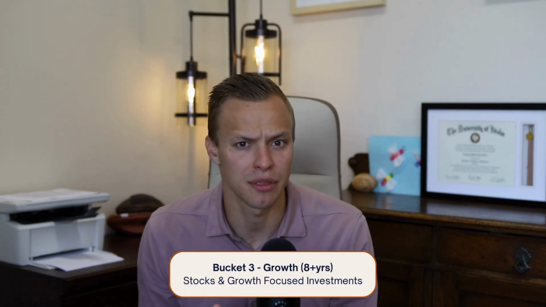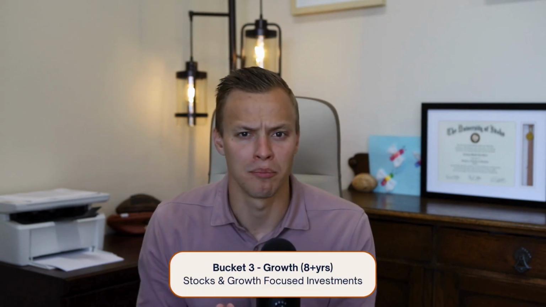And then finally moving on to our last bucket, bucket number three. This is our growth bucket. And these are funds that we won't need in the next 8+ years. And it's easy. The rest of our portfolio gets allocated into this bucket. And so if we look at bucket number one, we have $120,000.